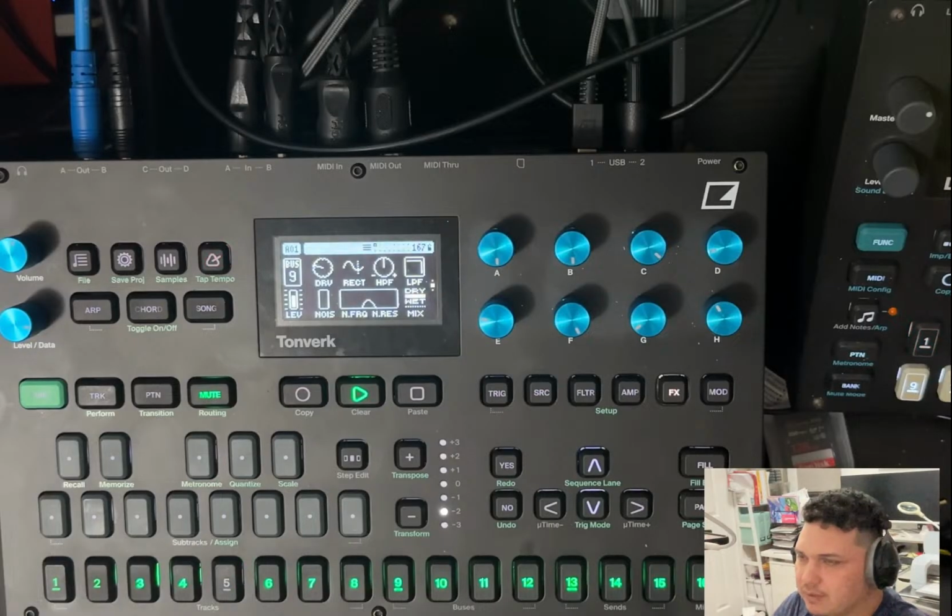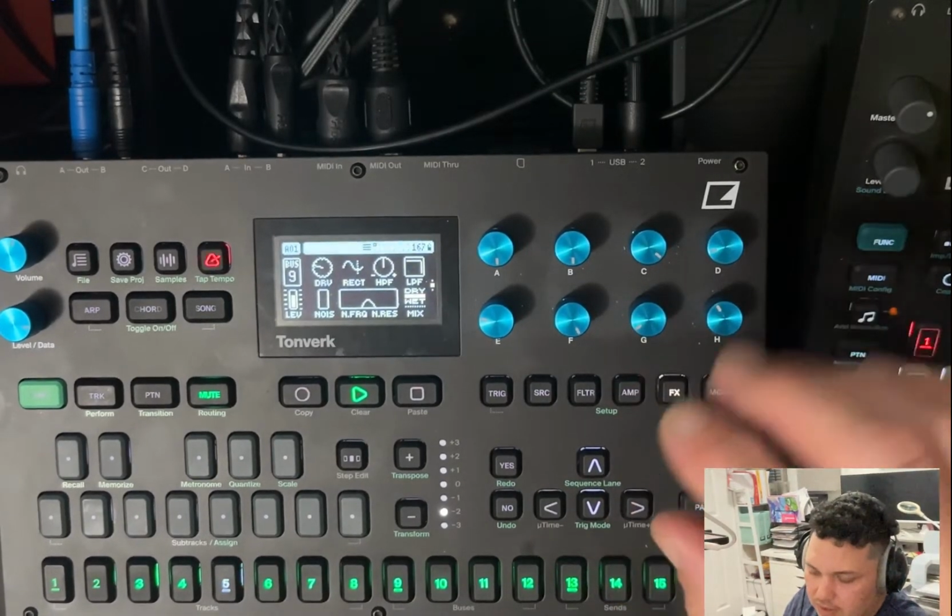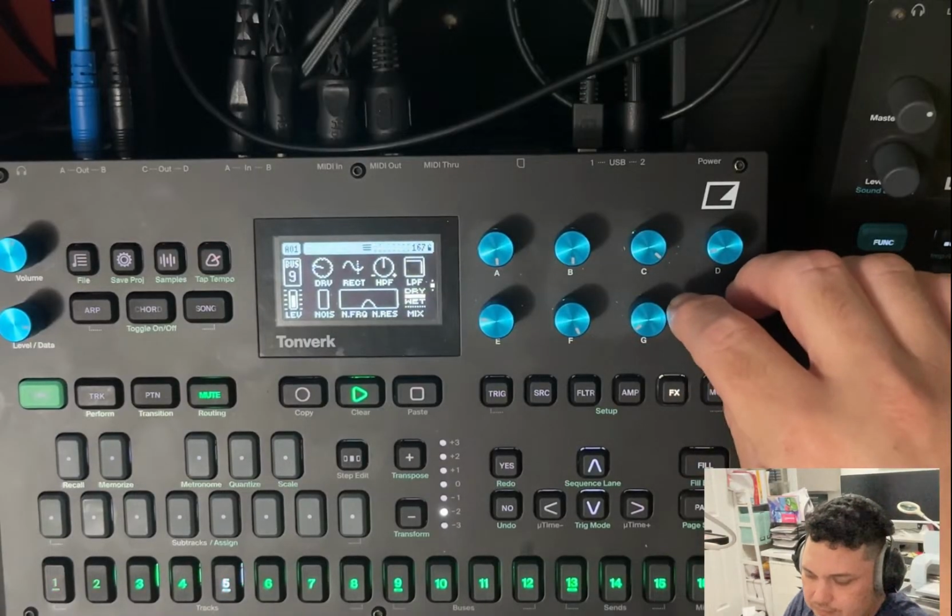That's level match right there. Okay, that's the Analog Heat. Now let's do it with the other one.